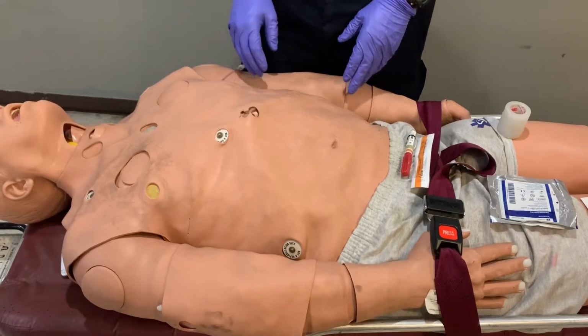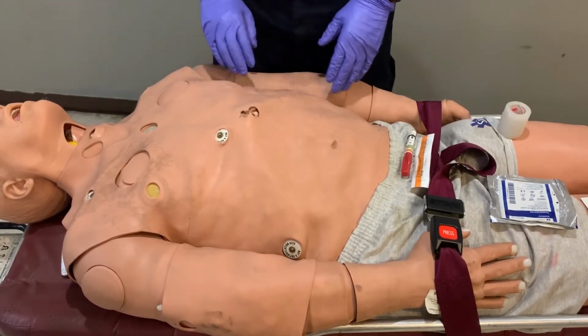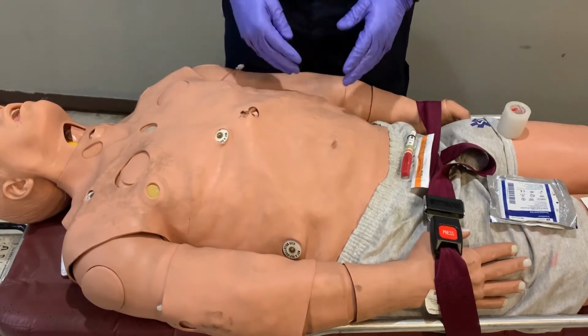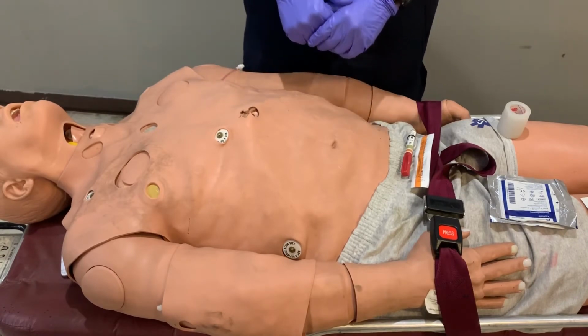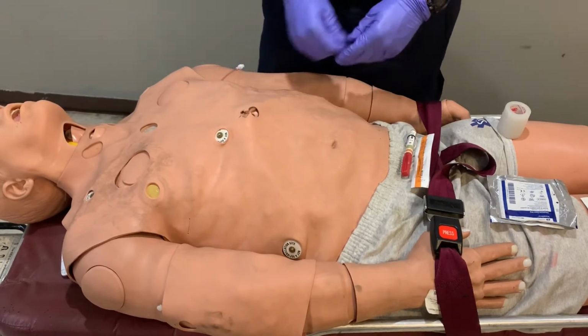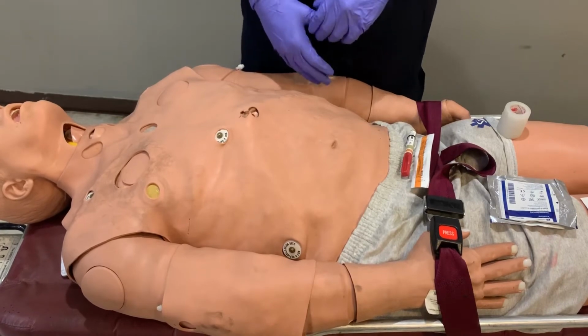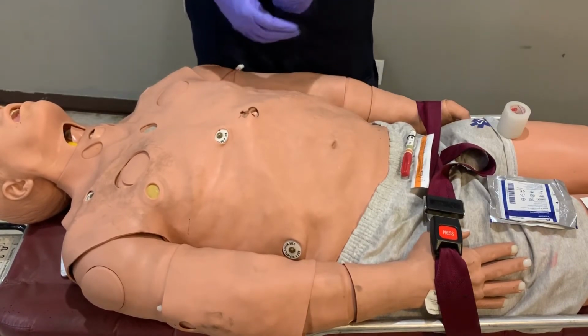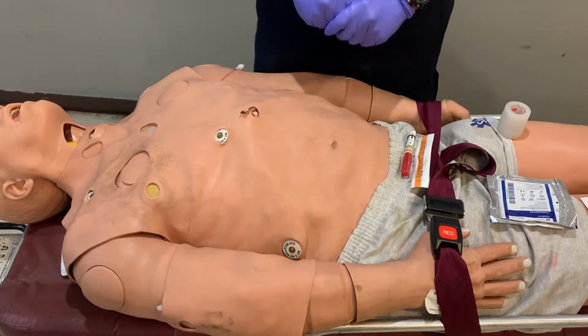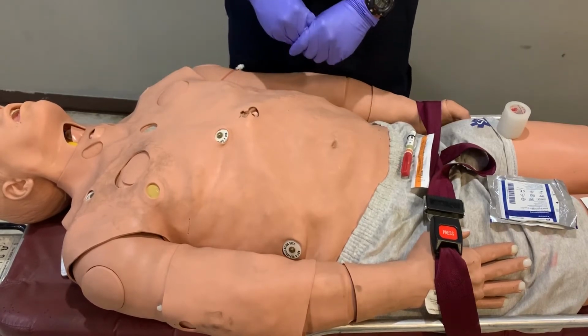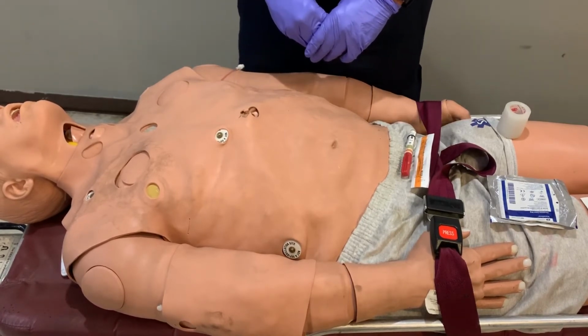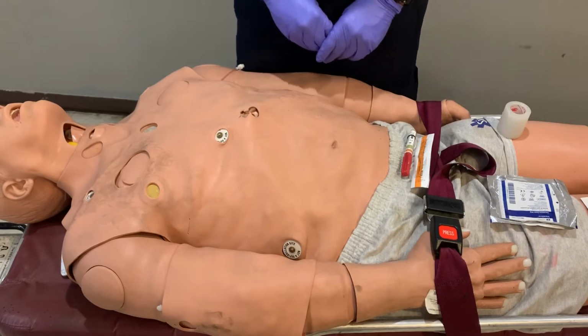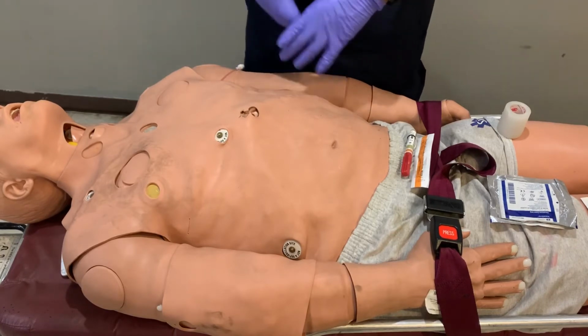All right, so this is the patient we'll be doing the skill on. The first thing you want to do is BSI and make sure the scene is safe. This injury might occur from either a gunshot or a stabbing, so you want to make sure dispatch has the scene staged if that is the case, and make sure it is safe for you and your partner to proceed. The first thing you're going to want to do is obviously check for signs and symptoms.